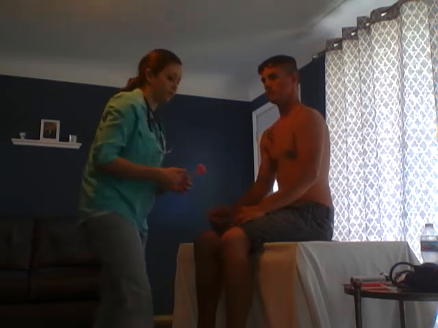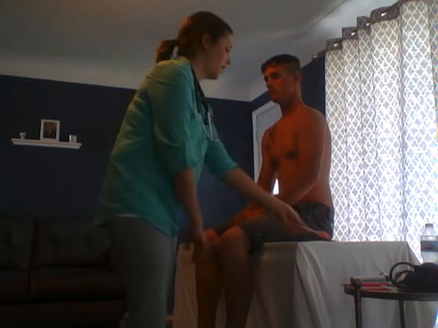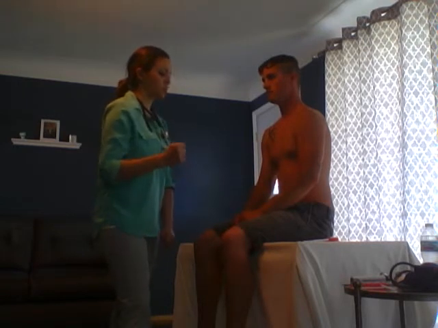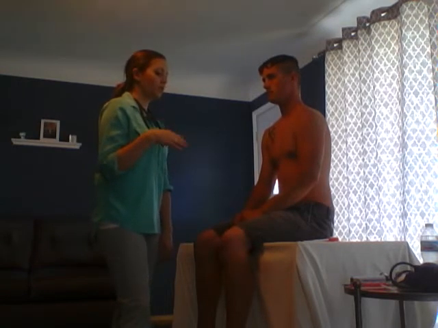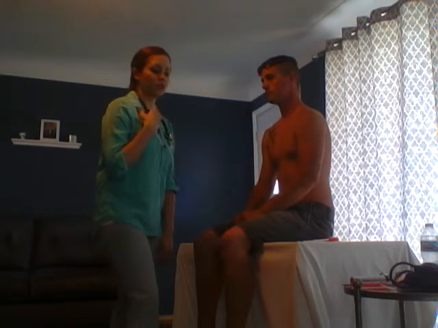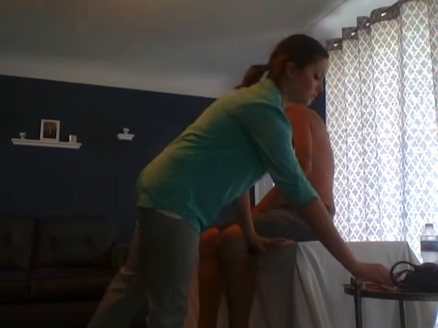And that one I can't really feel too much, but again, it's kind of hard. So I would say those are probably 1+ or just a little diminished. We'll move on from the arms, and we'll go ahead and go on to the chest and lungs.